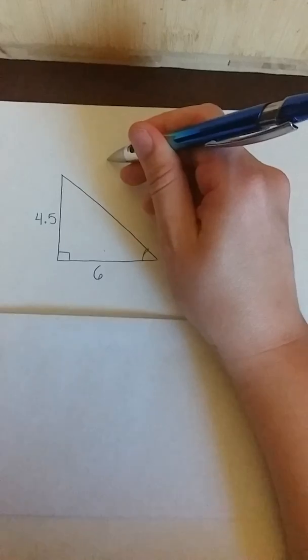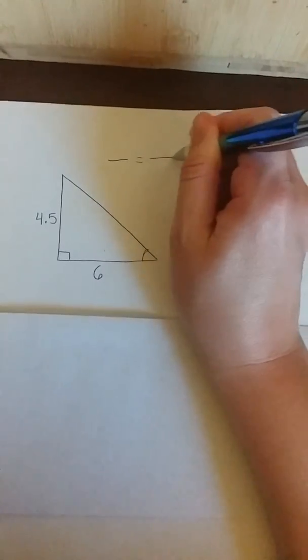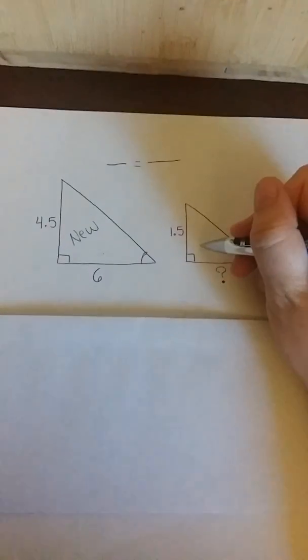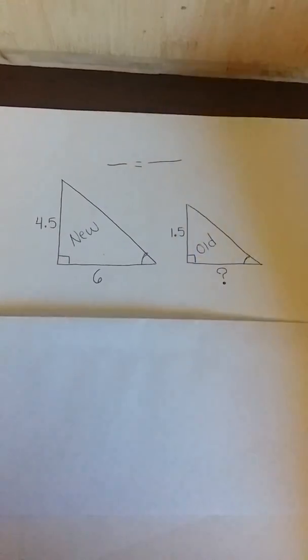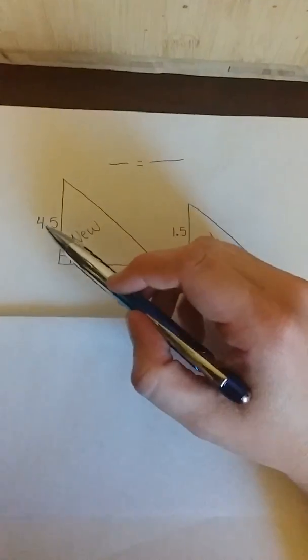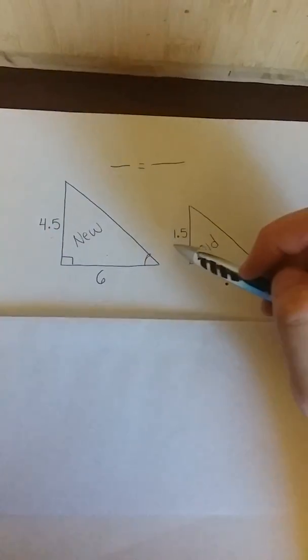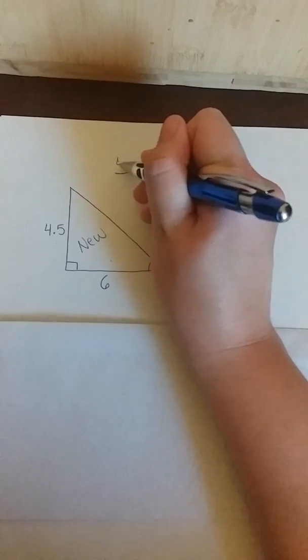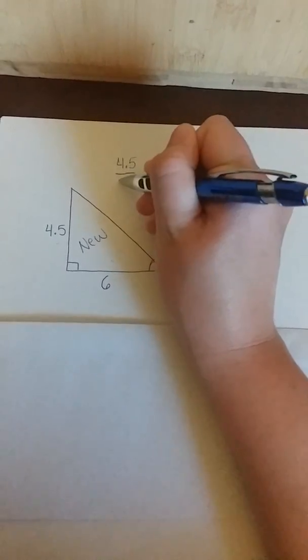So we're going to make a proportion. I'm going to pick a new and an old. So this is new, this is old. I'm going to see which sides match up. 4.5, the up and down side, is going to match up with 1.5, this up and down side. So 4.5 over 1.5.